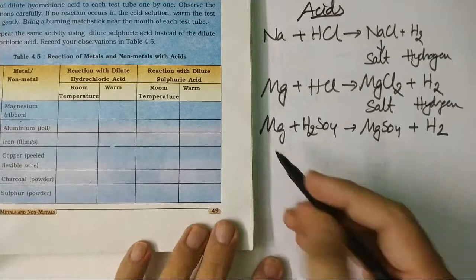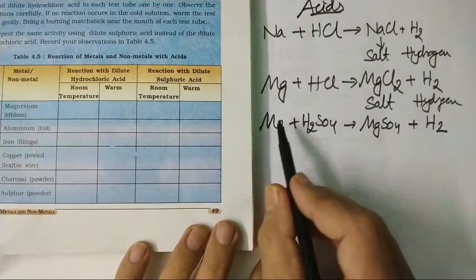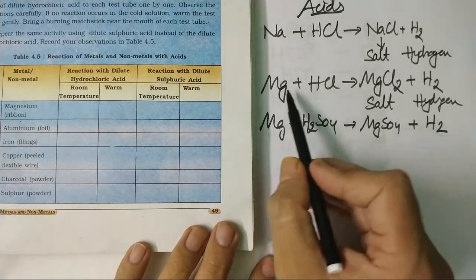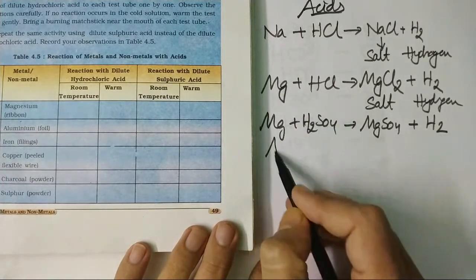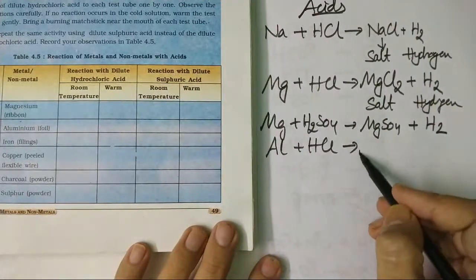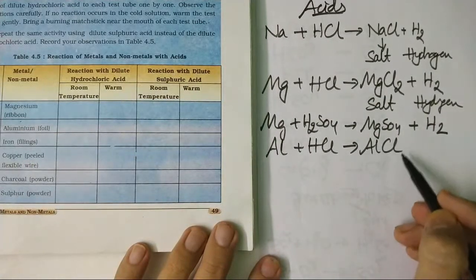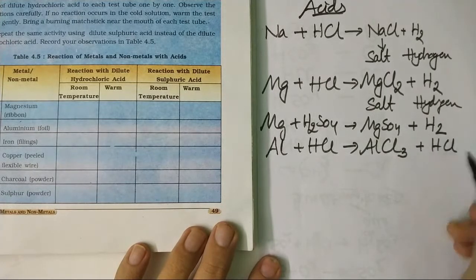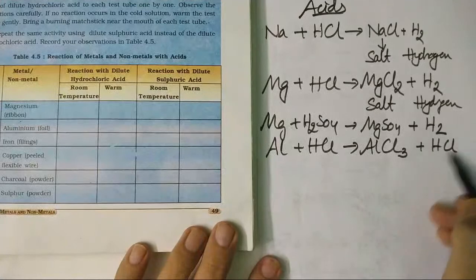Aluminum, how will it react? If we replace this metal with aluminum, it will become Al plus HCl. Al plus HCl will form aluminum chloride, AlCl3, plus hydrogen. And then we will balance it.